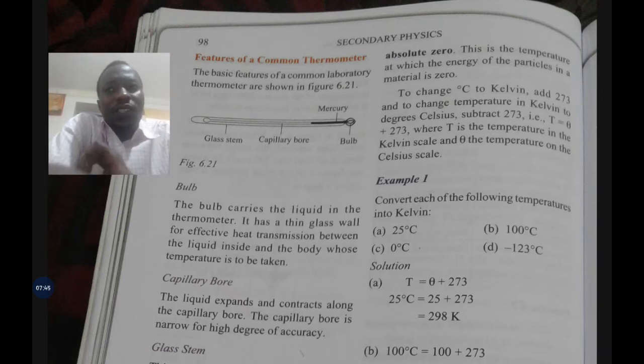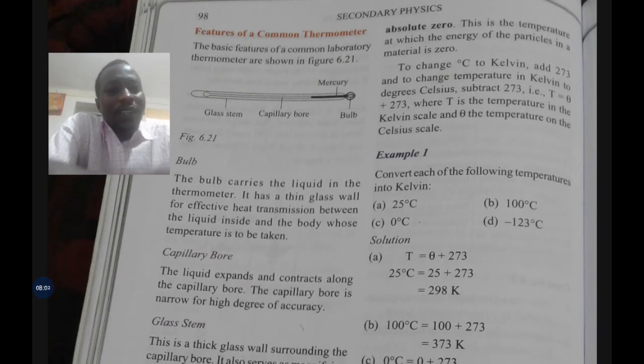Now that lowest temperature we are talking about in the Kelvin scale, 0 Kelvin, is called the absolute 0. And we've said it is the temperature at which the energy of the particles within a material is 0. Now we can interconvert between the Celsius scale and the Kelvin scale.